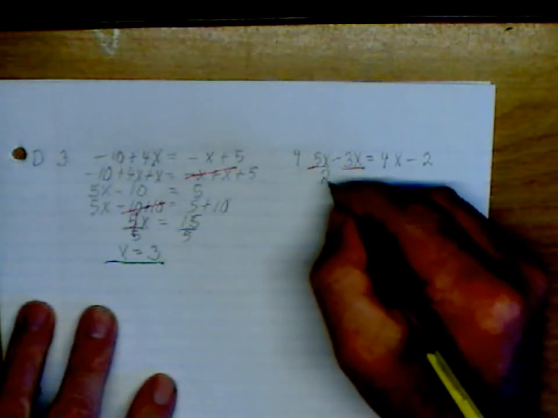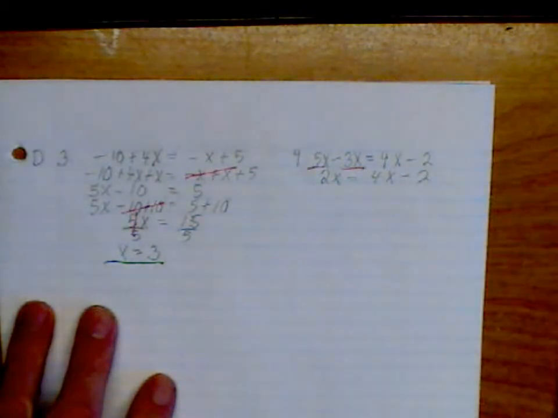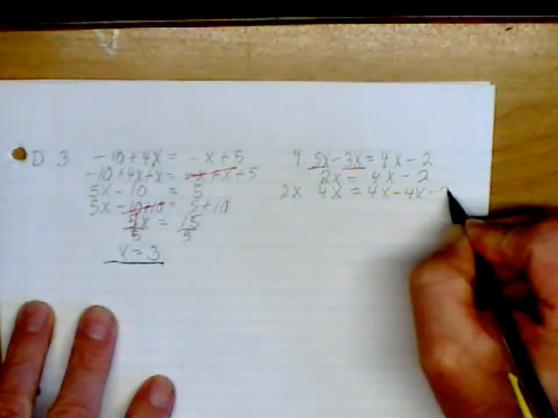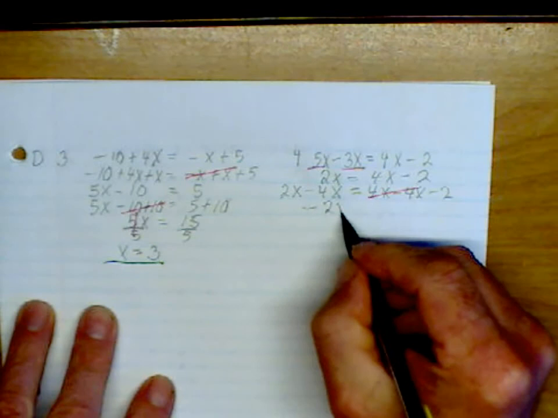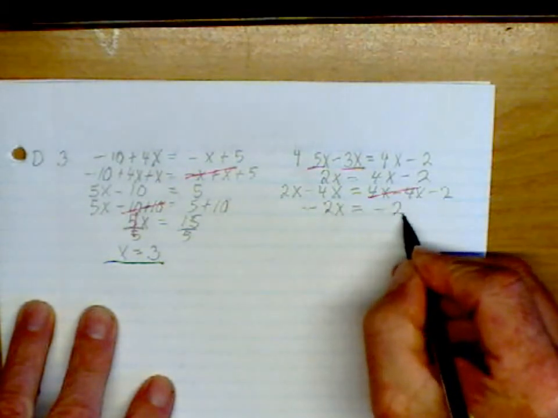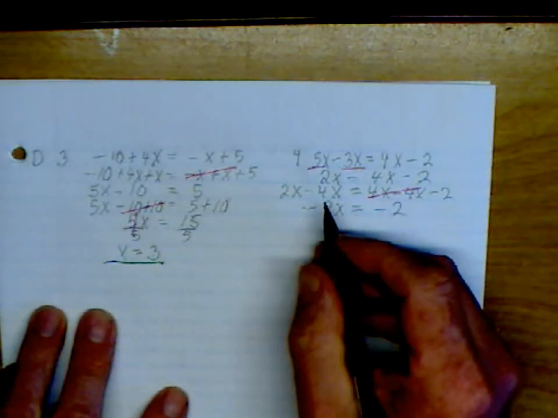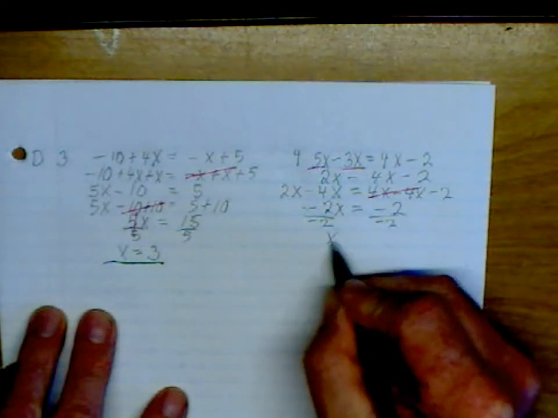5 take away 3 is going to be 2x equals 4x minus 2. So in this case, we're going to have to subtract a 4x from both sides. This one gets a little messy because we're going to end up with a negative right here. Negative 2x equals negative 2. Okay, so what we have to do is divide both sides by negative 2. So x is equal to 1.